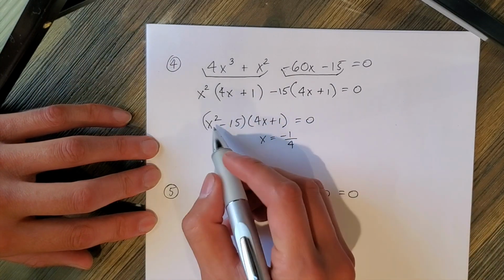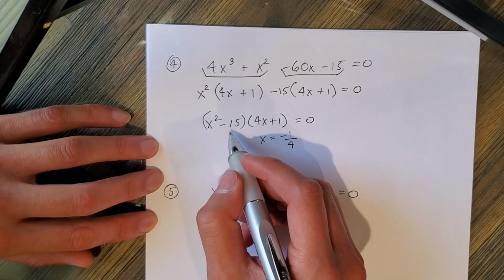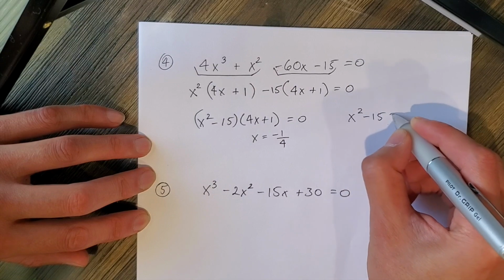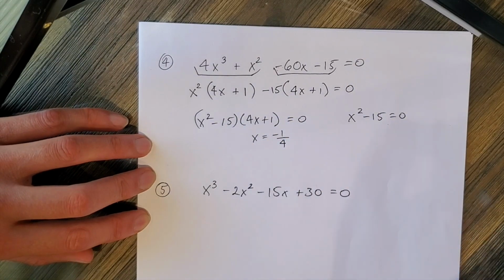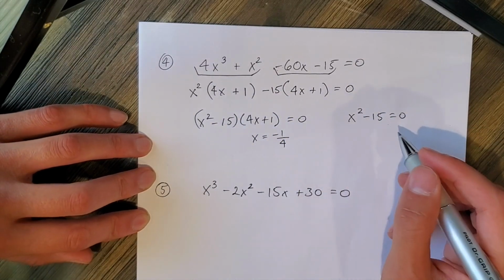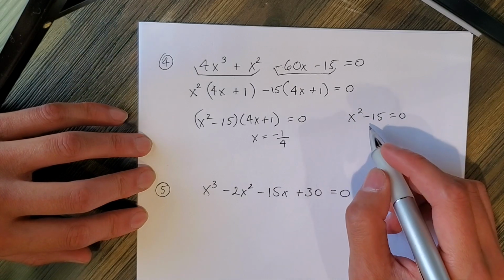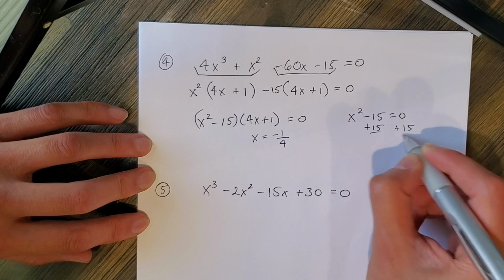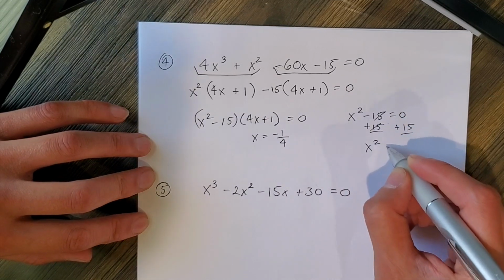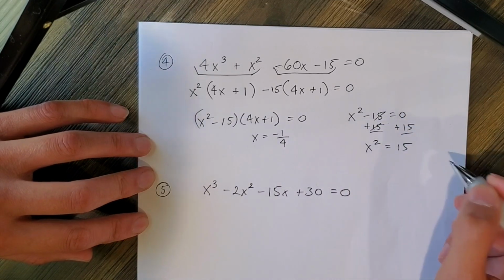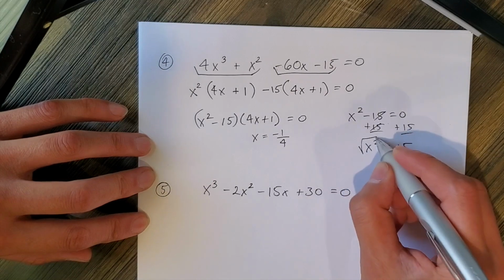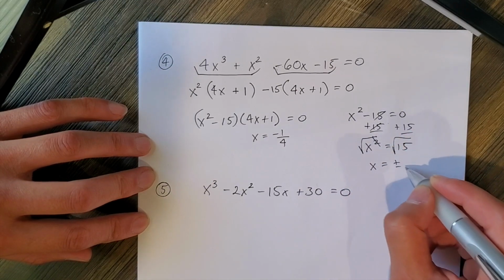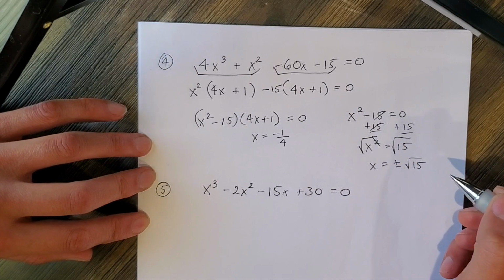What about this one here, x squared minus 15? Well, let's set it equal to 0 off to the side here. This is not a difference of squares, so I need to solve using just regular solving methods here. So we're going to add 15 to both sides. We get x squared equals 15. Square root both sides. I get x equals plus or minus square root of 15.